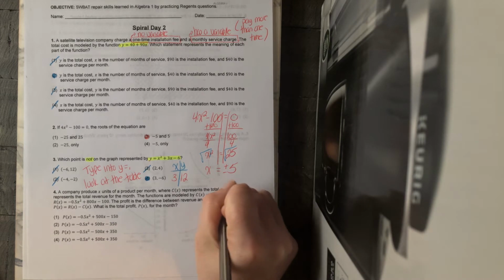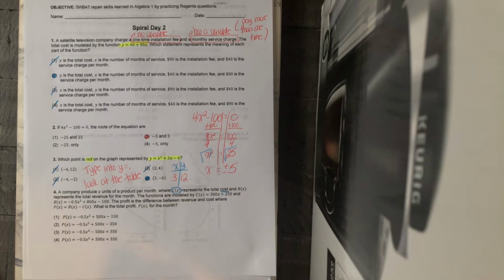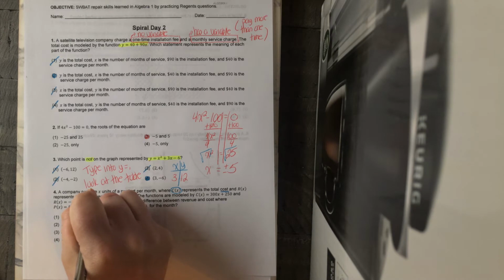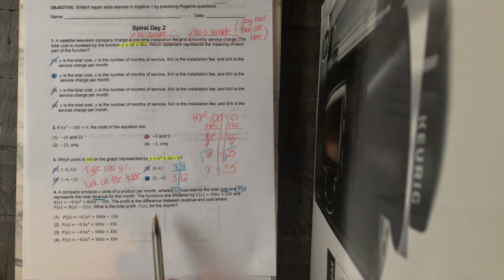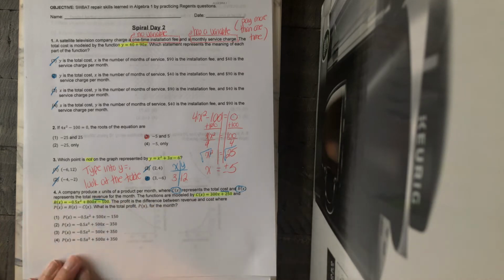So I know that the total cost is C of X and the total revenue is R of X. The functions are modeled by C of X equals 300x plus 250, and R of X equals this function right over here. So again, anytime they give us a function, it's always a good step to highlight the function because we're most likely going to have to use it to get our answer.